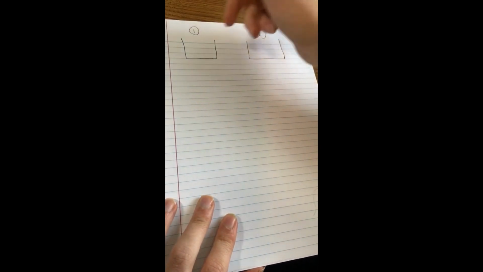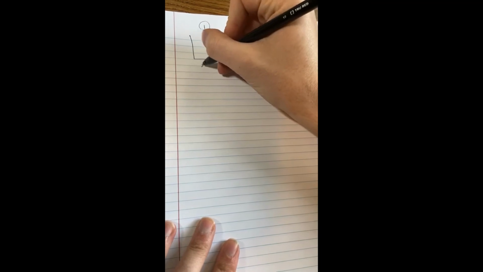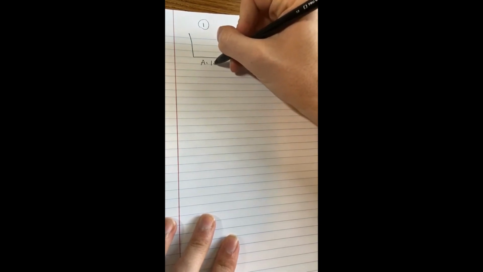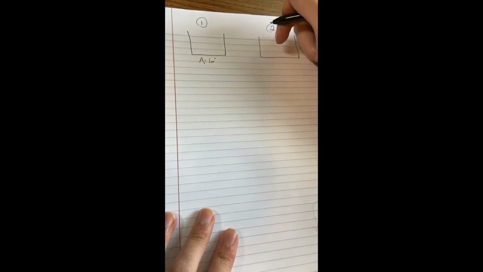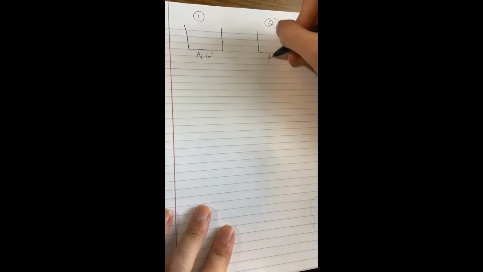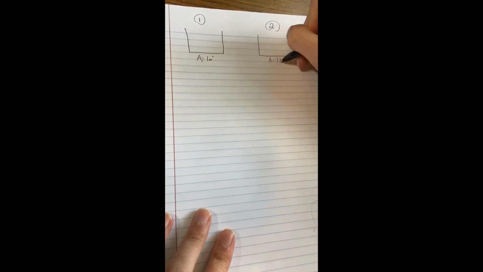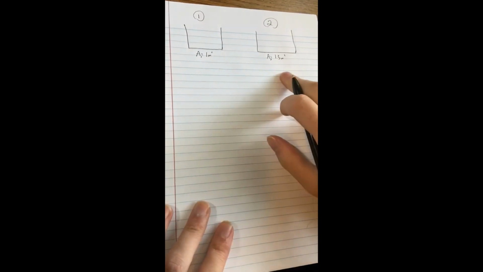So, we know that the cross-sectional area of this tank is going to be 1 meter squared. So, A1 is 1 meter squared. We know the cross-sectional area of tank 2 is 1.5 meters squared. So area of tank 2 is here.